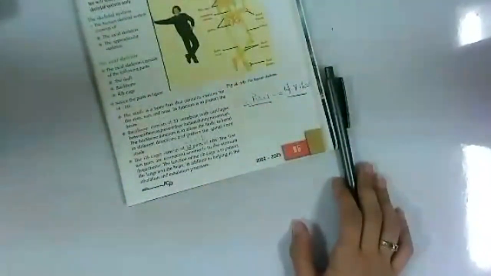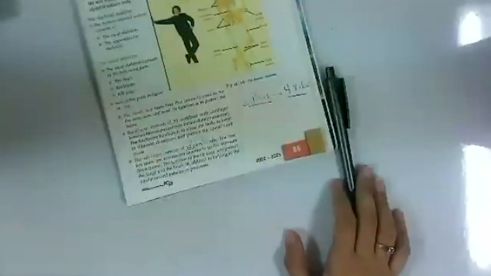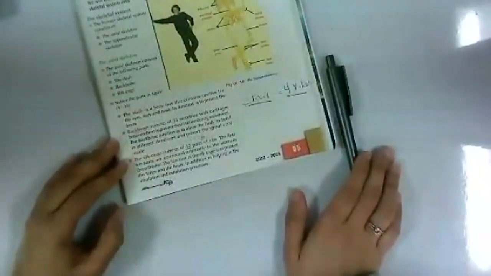Write in the chat, how many ribs are free? 4 ribs. How many pairs of ribs are free? 2. Excellent. How many vertebra of the vertebral column? 33. Excellent. 33 vertebra.